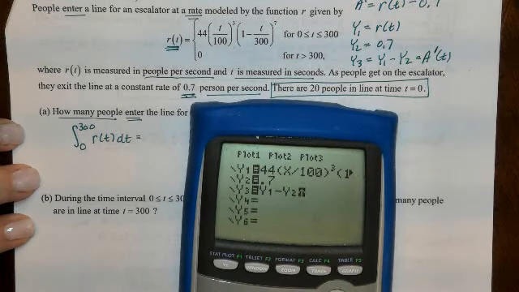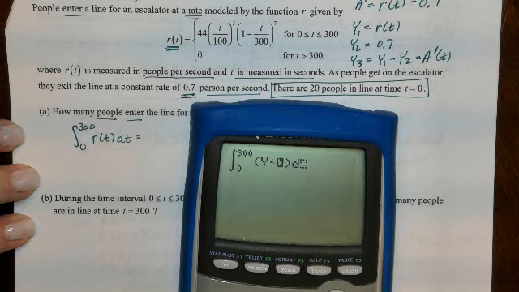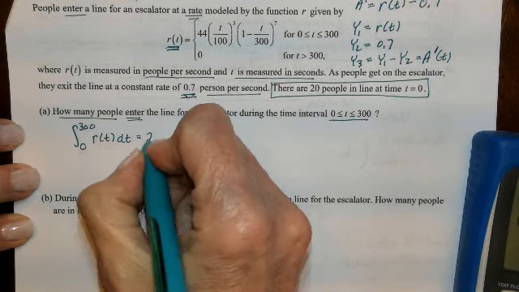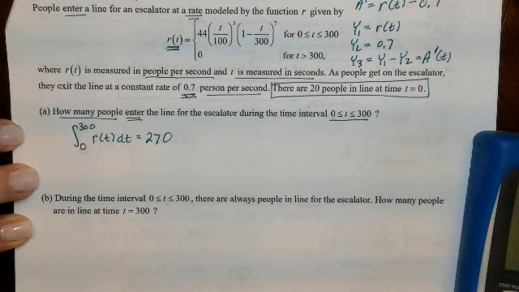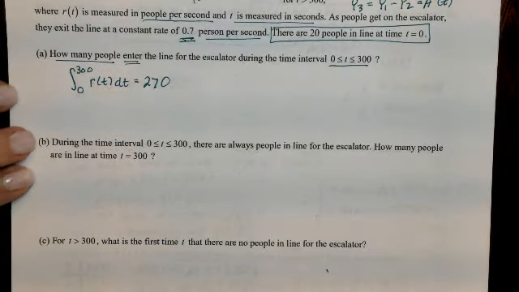So back to our calculator, I'm going to have math 9 for my integral 0 to 300, and then just my y1 function. 270 people. And that's that.